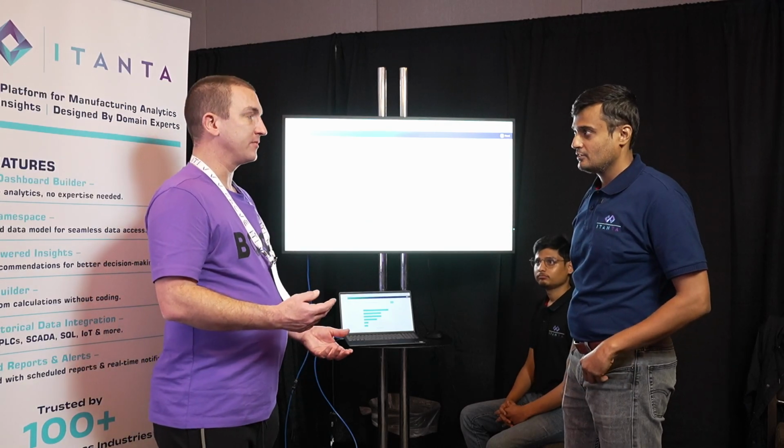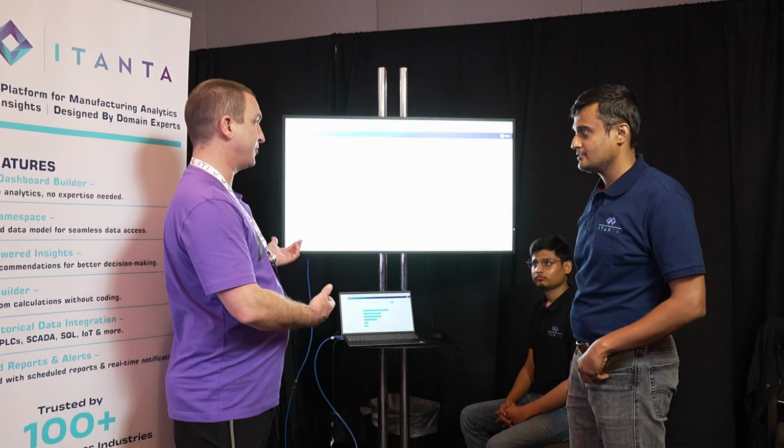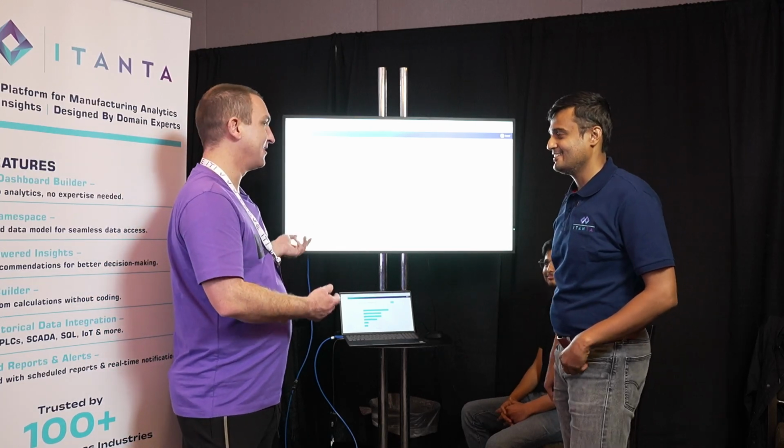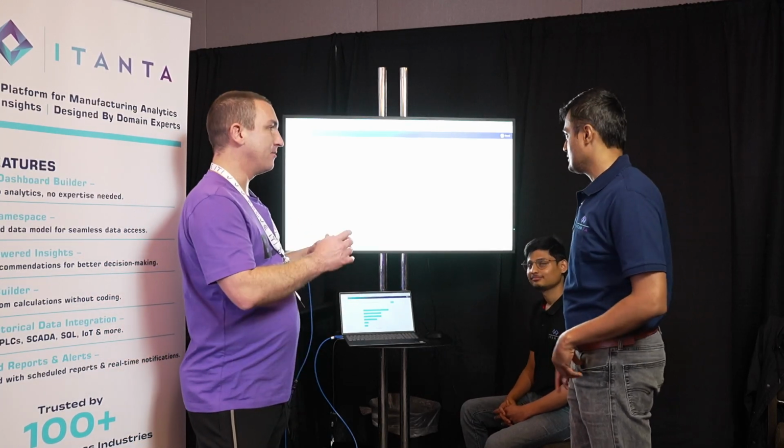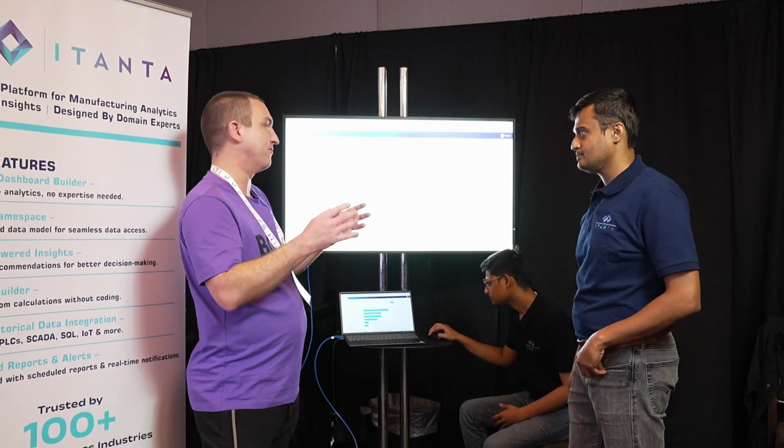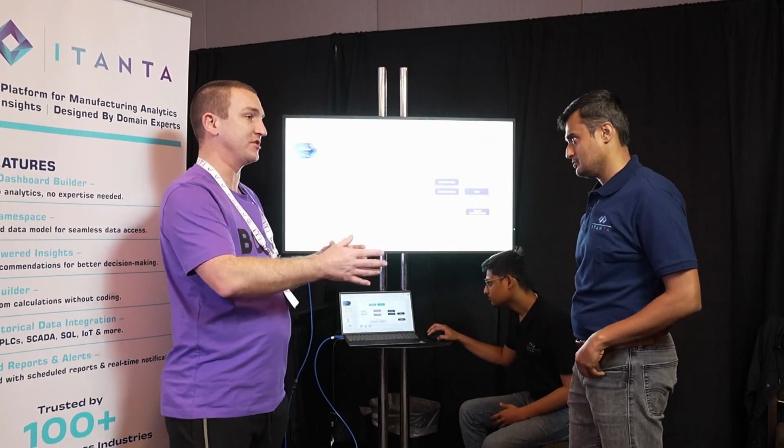So I'm curious, it looks like you guys spent a lot of time on this. So my question is, how long did it take you guys to configure this? Because it's a no-code platform, right? How long did it take you to configure it, and how much does the software cost?